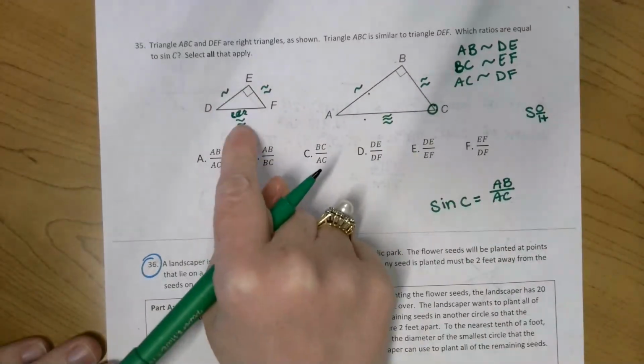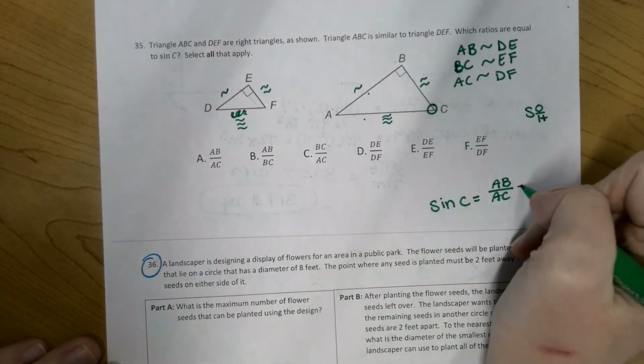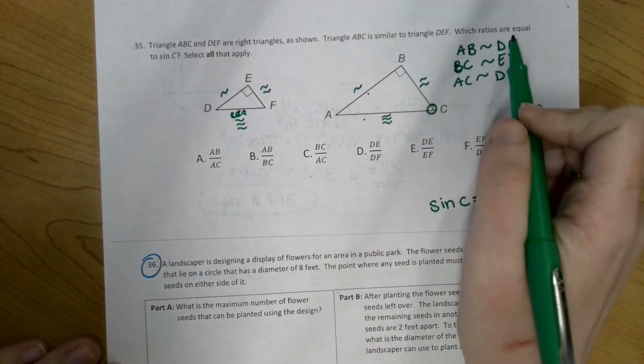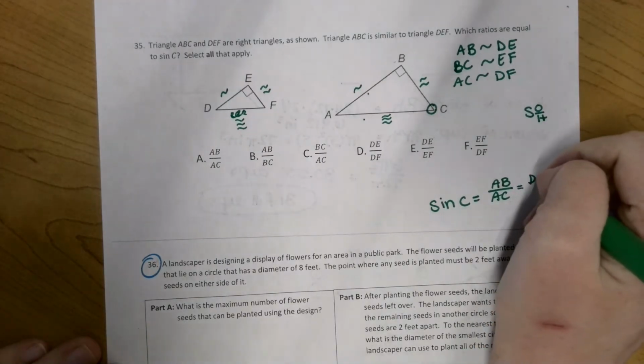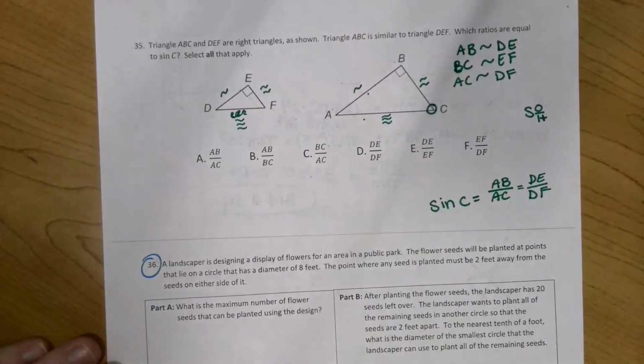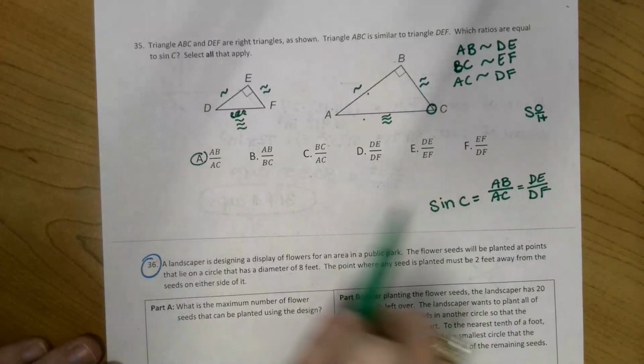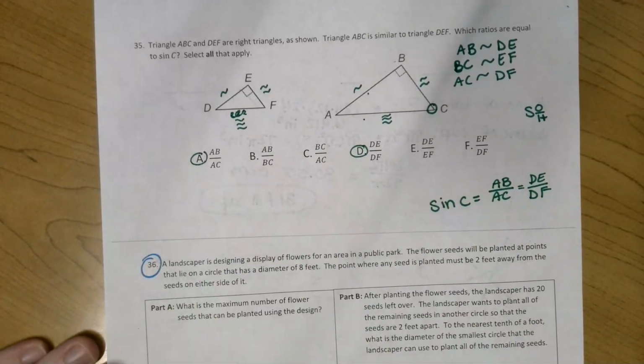Now, if these are similar, then their proportions are the same. So AB over AC should be equal to DE over DF. So sine of C is equal to AB over AC and DE over DF. The rest of these will not be the same.